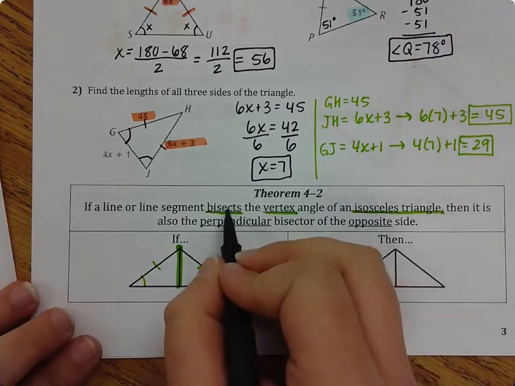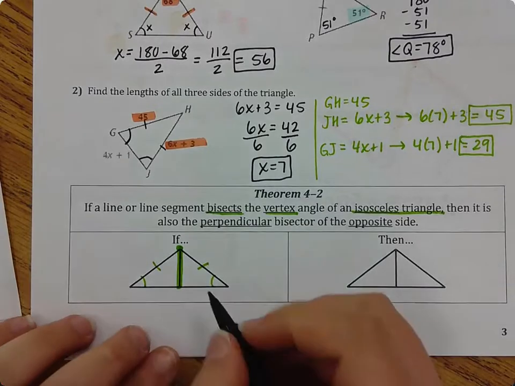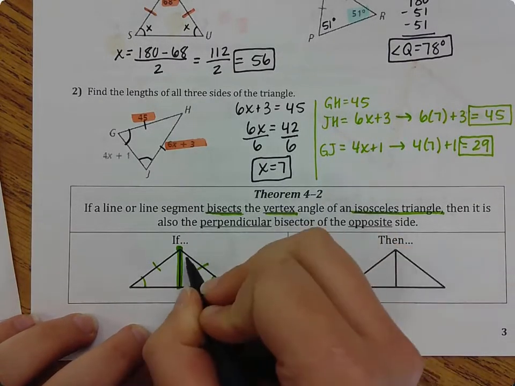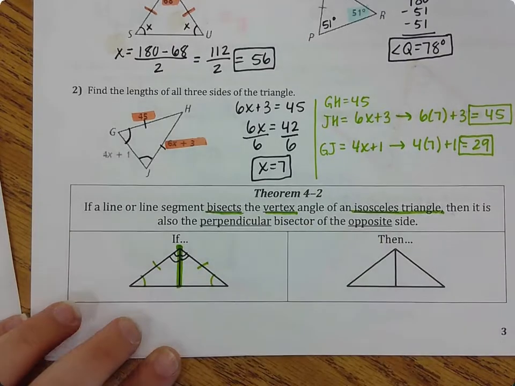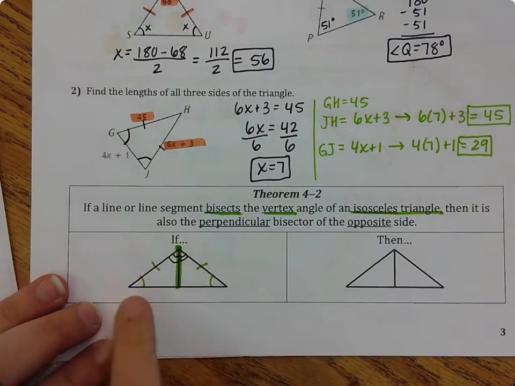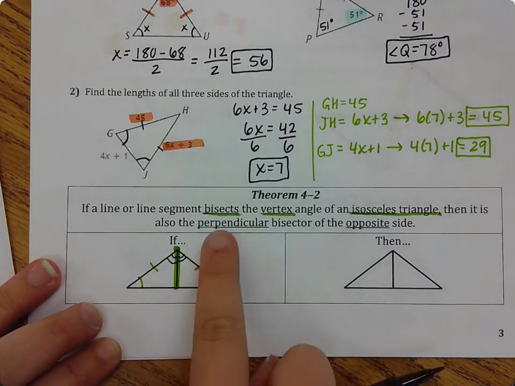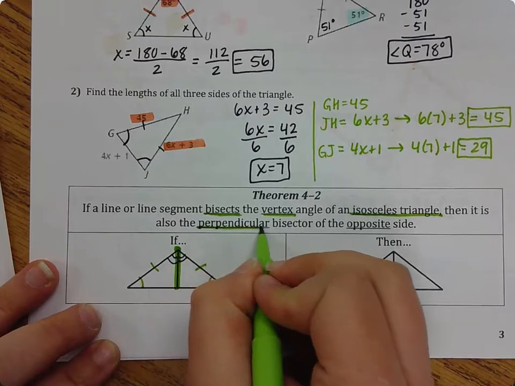But let's remember that bisect means cut in half into two equal parts. So this green line, which is my bisector of the vertex angle, creates two angles right up here that are congruent as well. So if these conditions are true, then we say that it's also a perpendicular bisector of the opposite side.